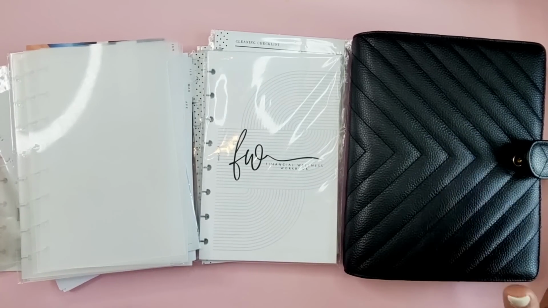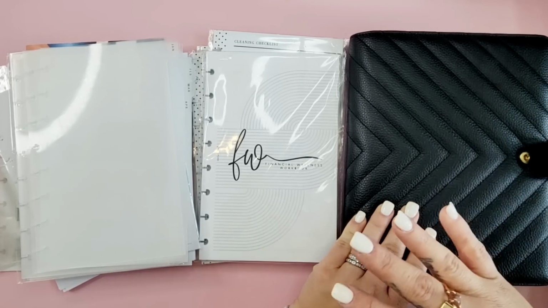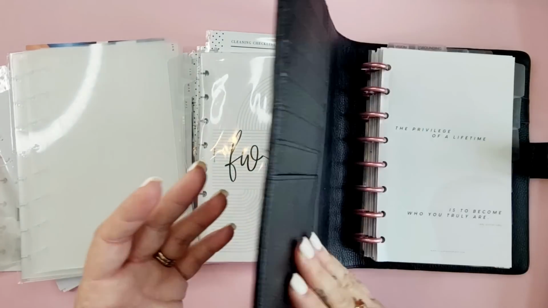Anyway, let's talk about the things that I'm going to be using, because that's the purpose of it. And then let's talk about the actual planner.